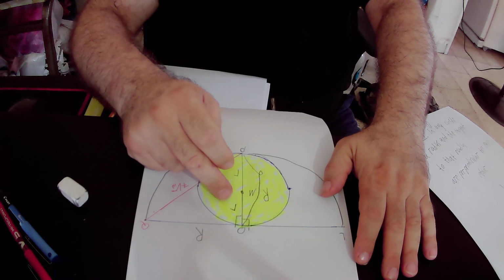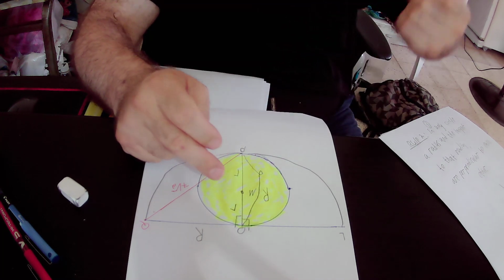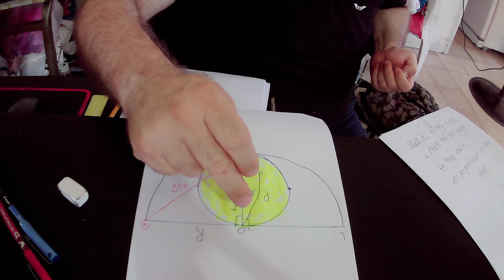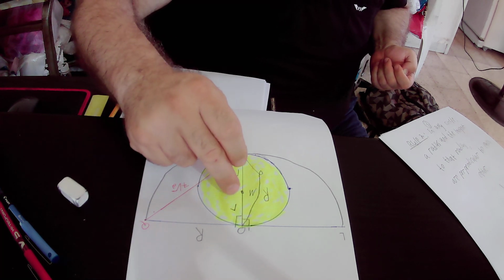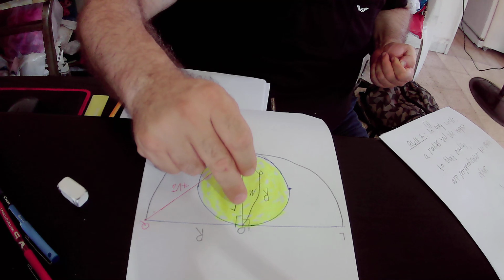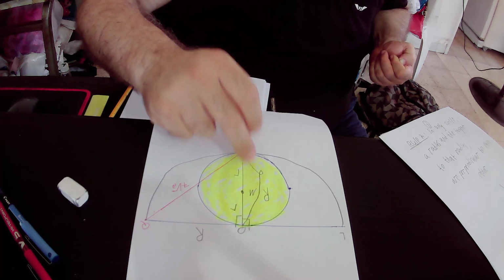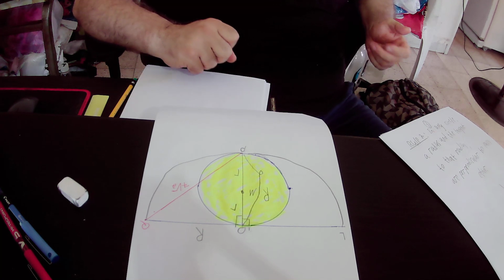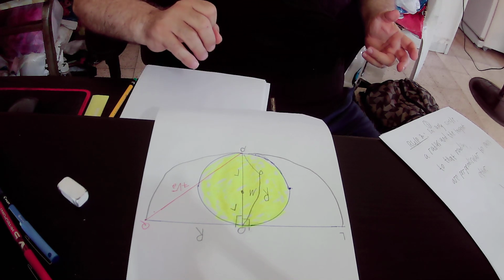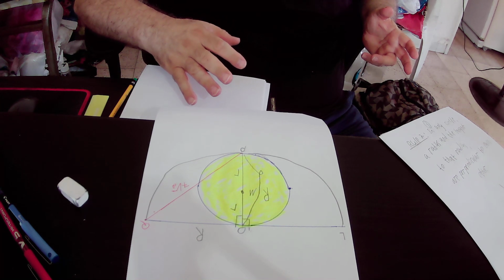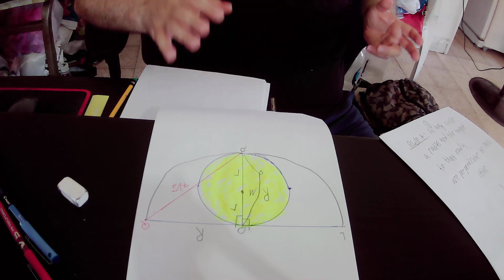Therefore, the radius is perpendicular to the tangent. MO is perpendicular to OQ. So angle POQ equals 90 degrees, and also angle POL equals 90 degrees, because in any circle the radius is perpendicular to its tangent.